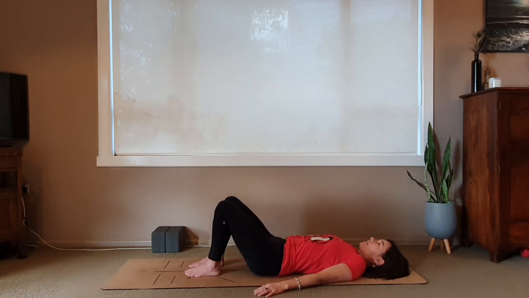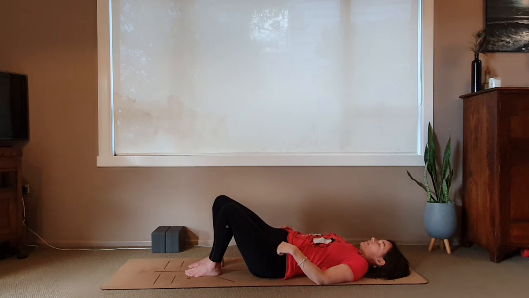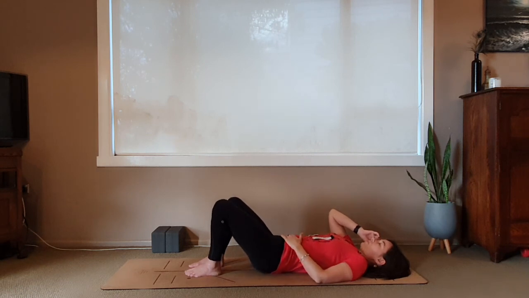And lower, just pause, and then the left. Again, just checking in, notice the difference. Keep thinking of lengthening out through that left leg. And release. We'll do one more full round.